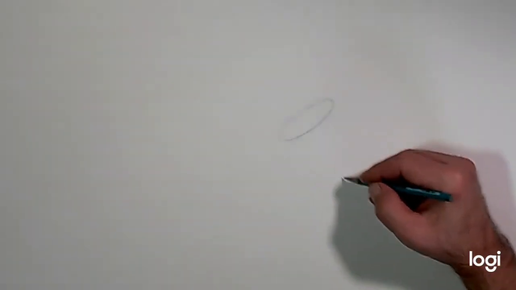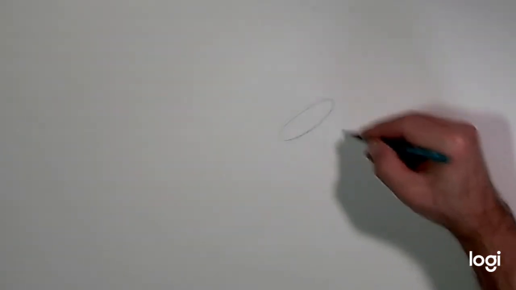Next thing that I want to practice with you guys is drawing spheres. To draw a sphere, you really need to start to practice ellipses.